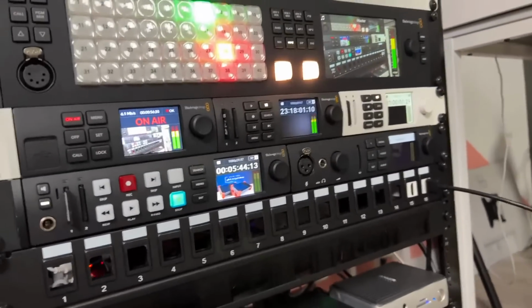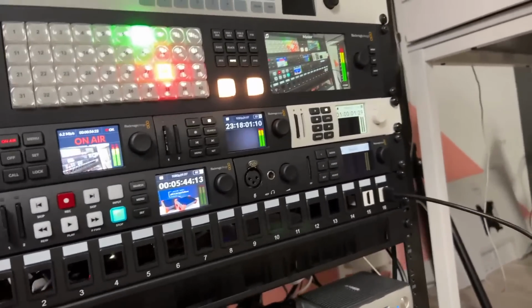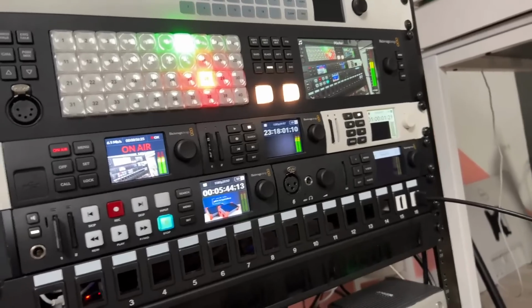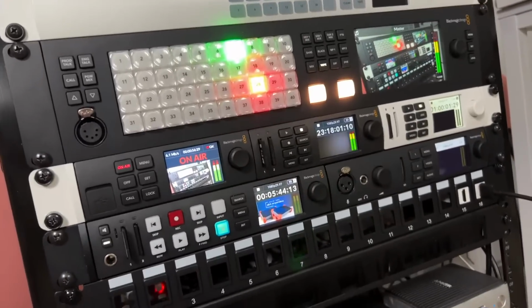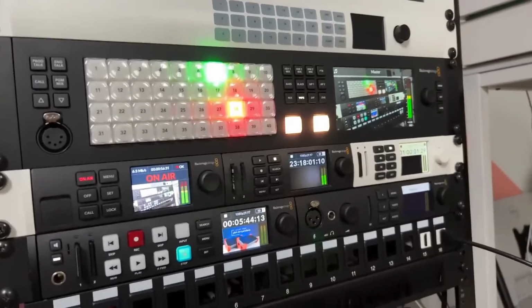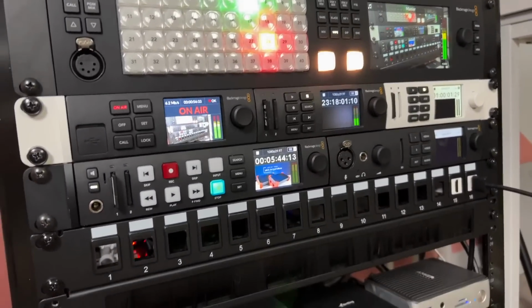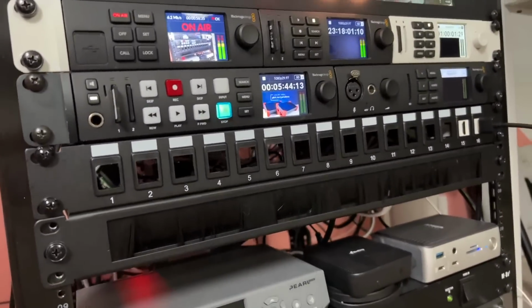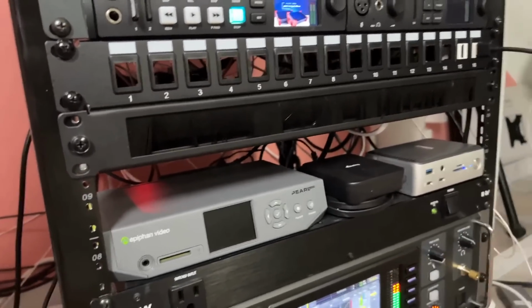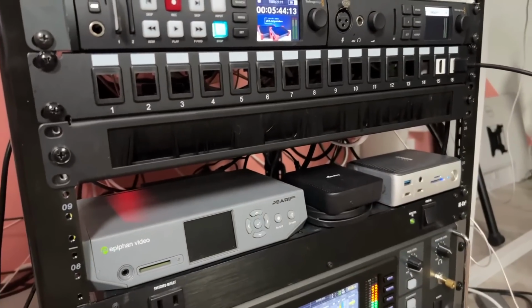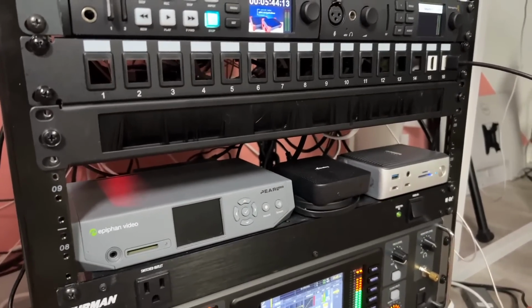The mostly unused patch panel currently has an HDMI port on the right, which is running out to this table. I'm not totally sure if it's going to stick around, but I needed something quickly. Oh my God, I can't get the camera straight. So that's there. I've got a little fuzzy thing just for a blank. And then down here, we've got Epiphan Pearl Nano, which I've done some videos on before.